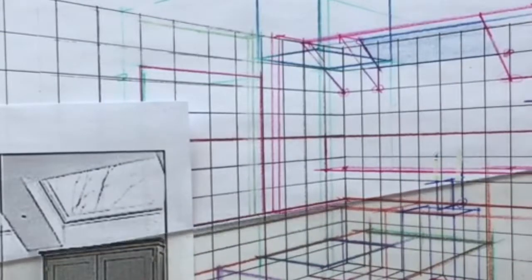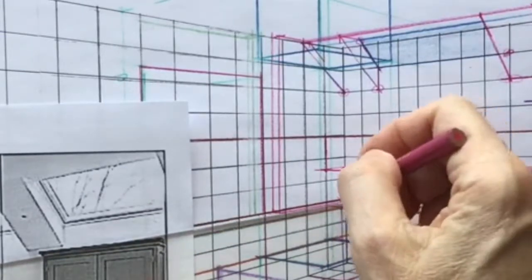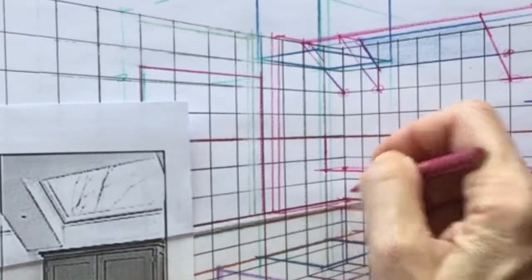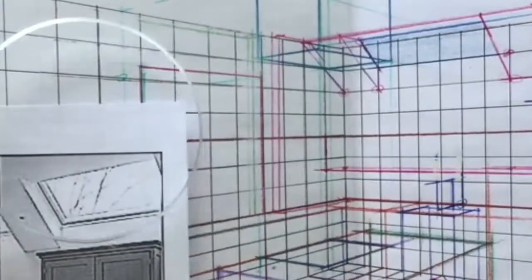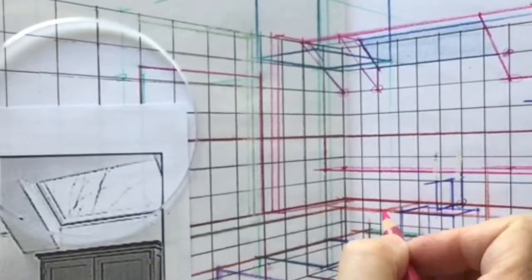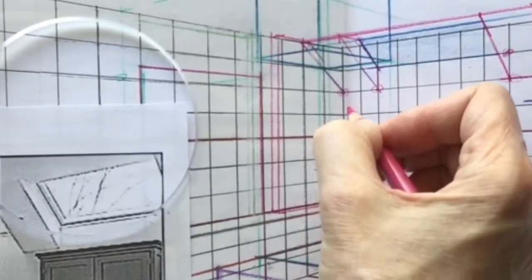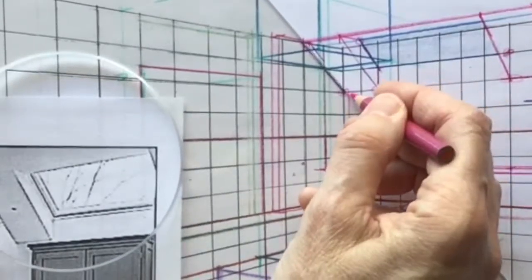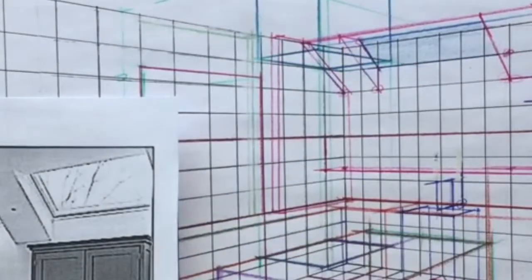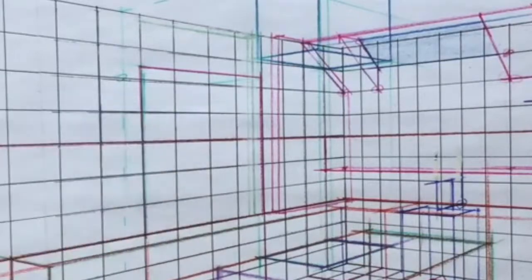So this is very, very tiny, but where that hit the corner, we would go up and meet it going across the gable like that.